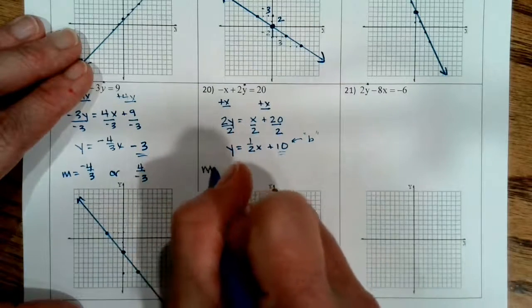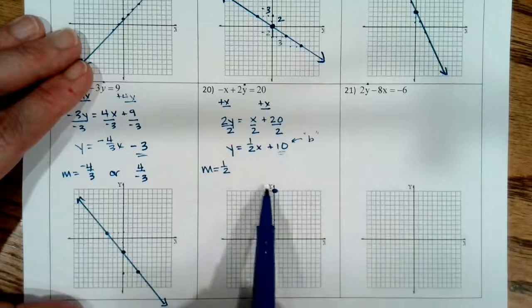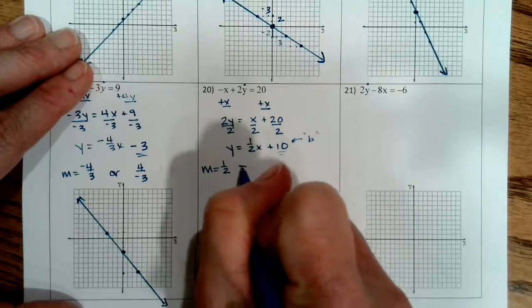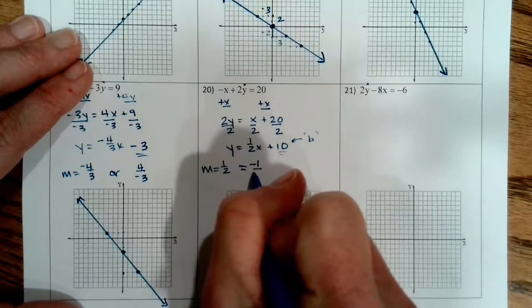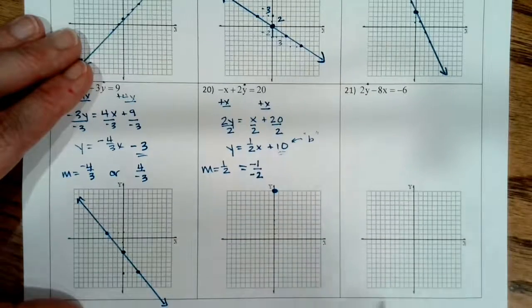My slope is equal to 1/2, but I'm out of room on my grid. I can't move up. So if I notice a fall of 1 and a run of negative 2 will allow me to stay on the graph.